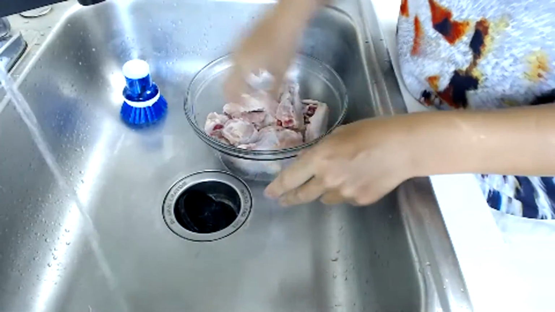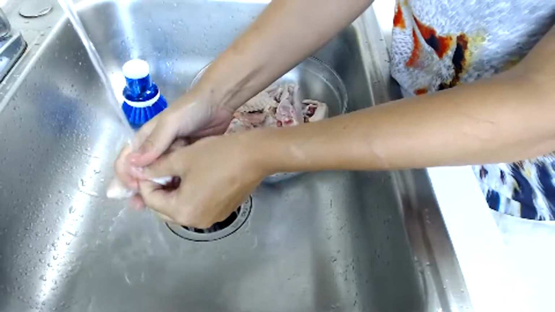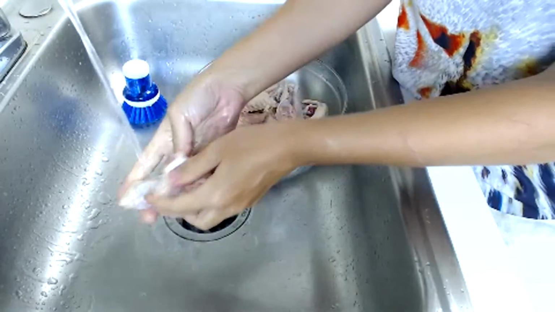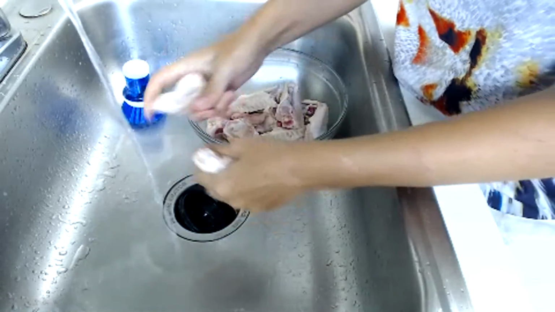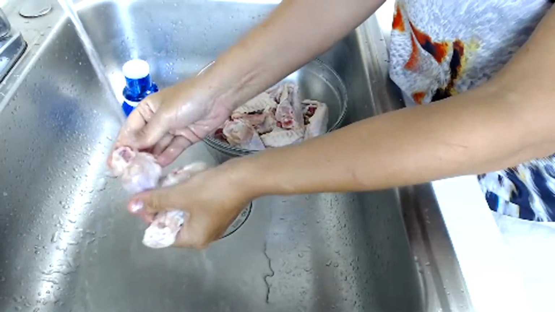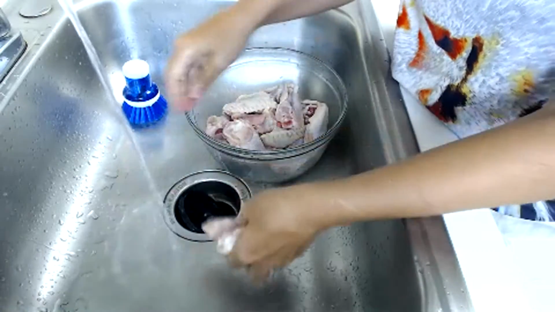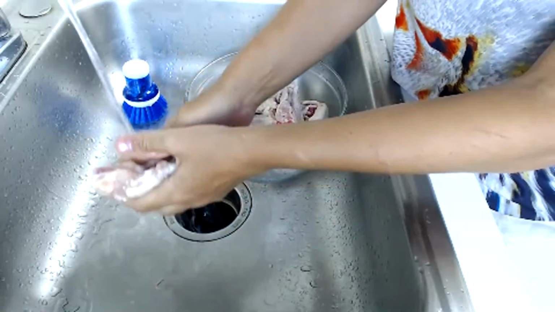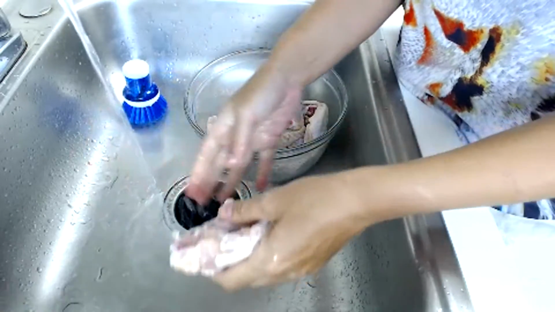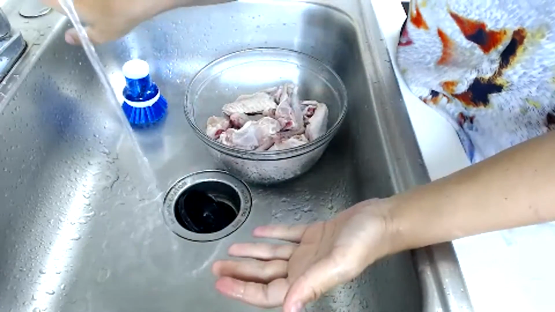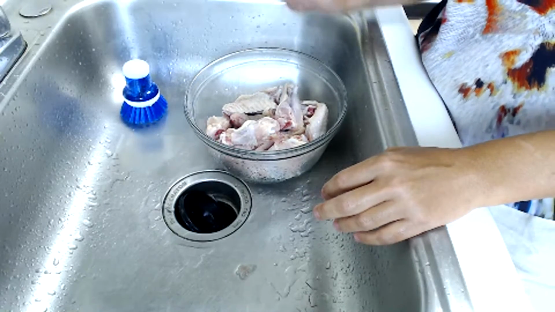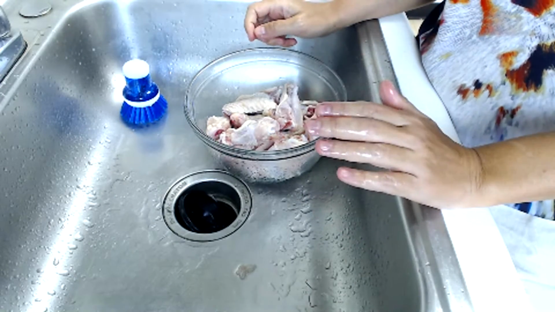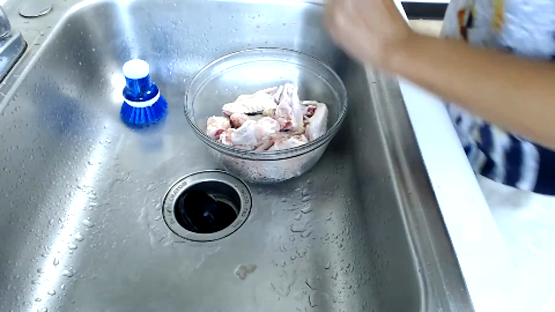and then I will just rinse one by one to be sure nothing is left. You can do it with your hands. If you want to use the brush, that's fine. So 20 minutes soaking in vinegar, and then rinse. And after, you can just pat dry with a paper towel, and they're ready to cook. And cook them through to eliminate any other microbes that may stay after that.